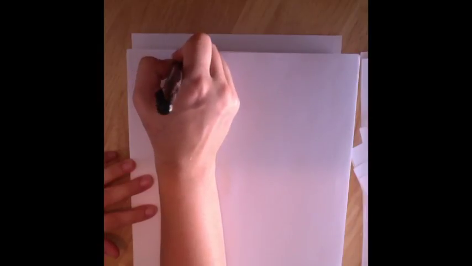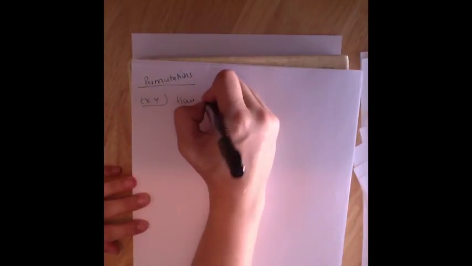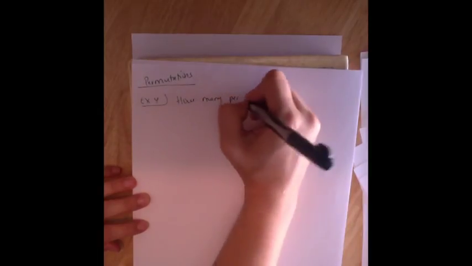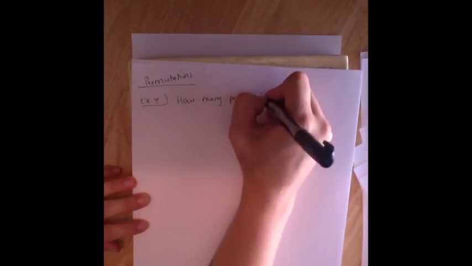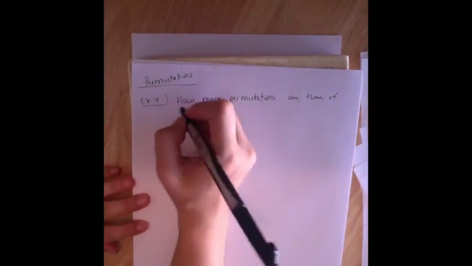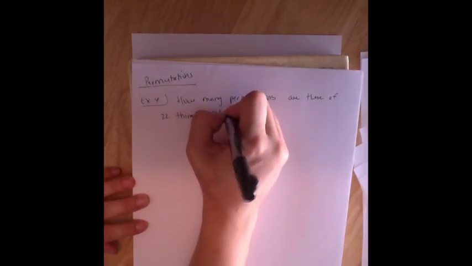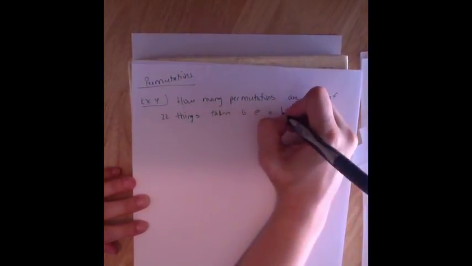Okay, now let's jump into permutations. Let's look at an example. How many permutations are there of 22 things taken 6 at a time?